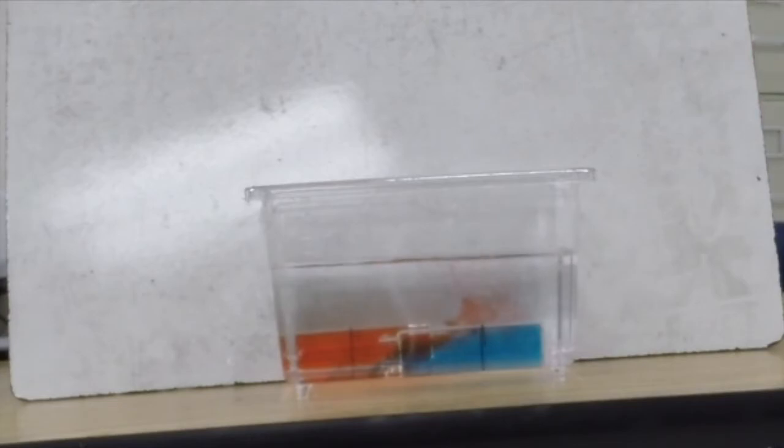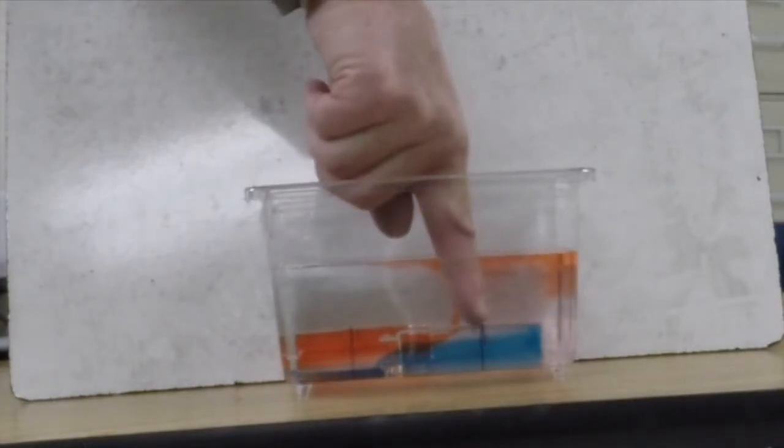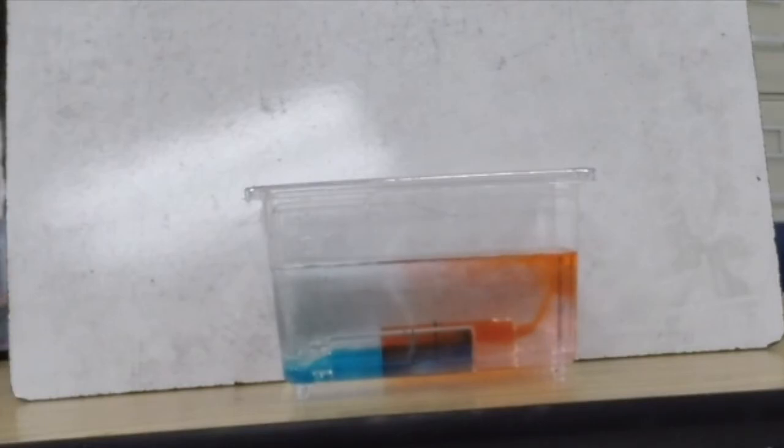Let's see if it happens the way you predict. So is the red rising upward? And what's the blue doing? So we're kind of starting a convection current here, aren't we?